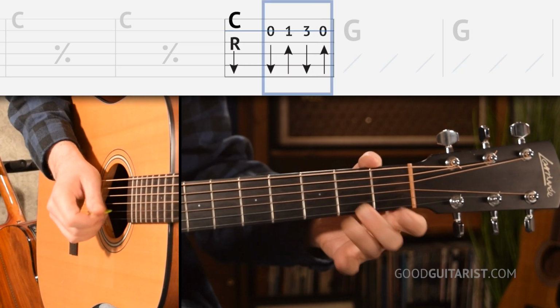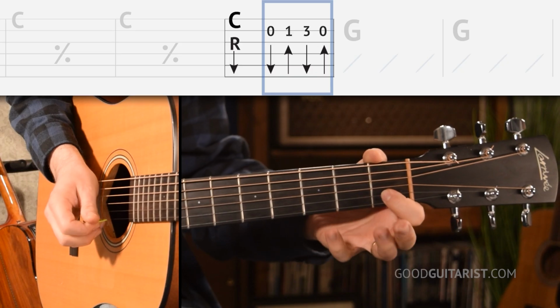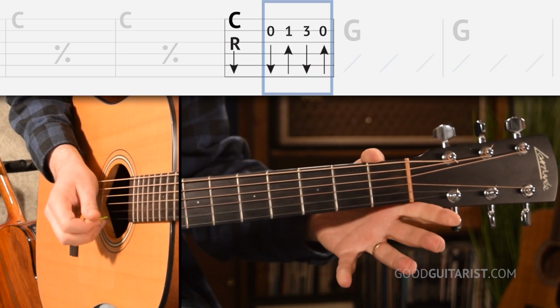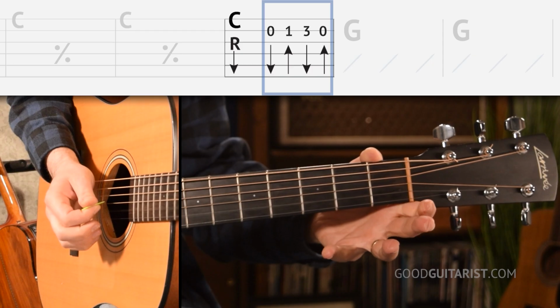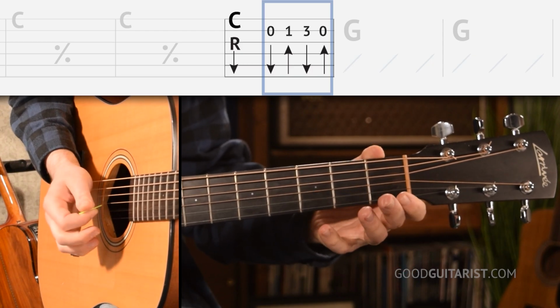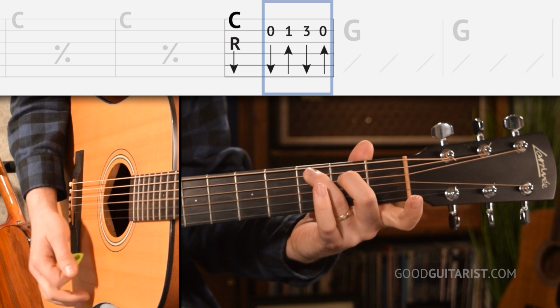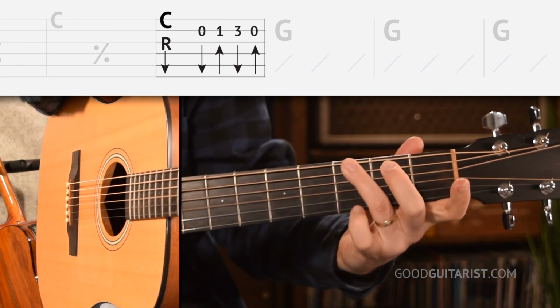So we can just think about it in terms of the B string. It's open, 1, 3, open. Down, up, down, up. You can even do that just to kind of warm up into it. Open, 1, 3, open. And then you just do it with full strums. And then we get ready to land on G.